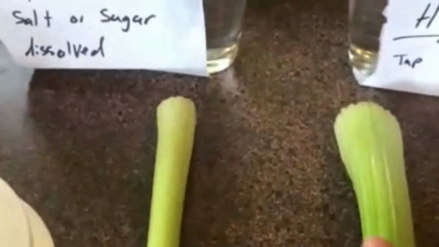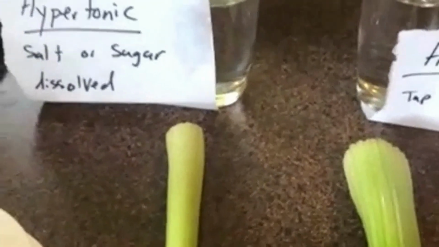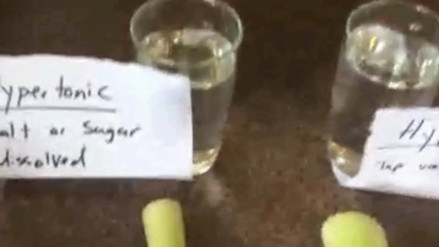All right, to get a good sense of the central vacuole, we're going to do this little experiment. So you'll do this at home as well. What you're going to want to get is, oops, just have to turn my camera on. What you're going to want to get is a couple chunks of celery. Let them sit out for at least 24 hours. These two actually haven't, but let them sit out for 24 hours. One cup of water is going to be hypertonic with either salt or sugar, so you can choose.